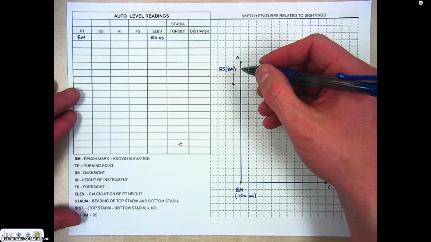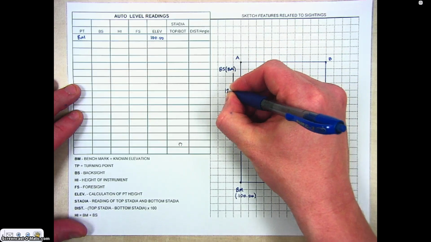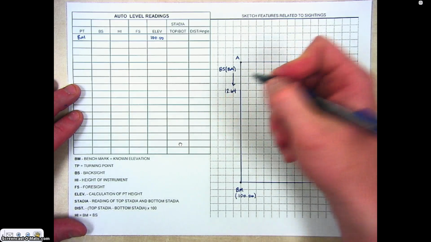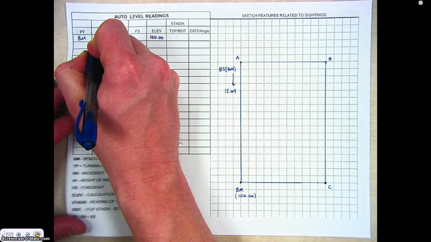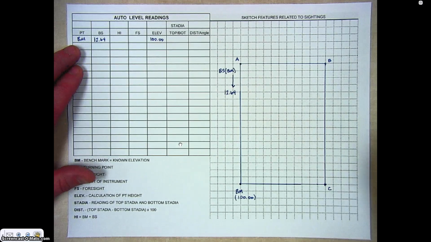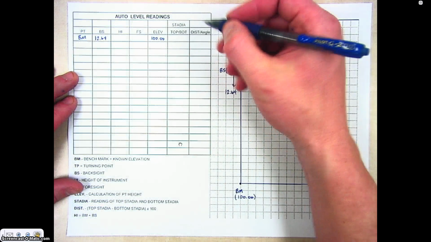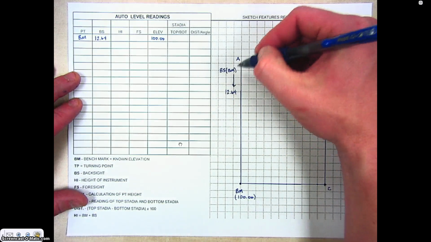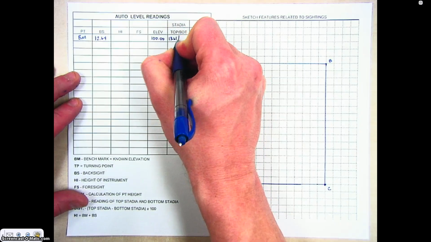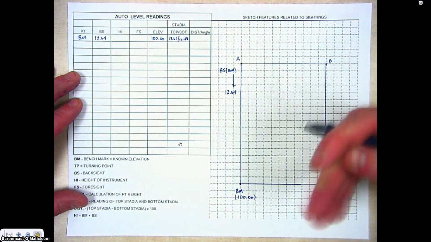And so when we look through our auto level, the reading is going to be 12.64 in this case. So I'm going to write that in right here as my backsight to the benchmark, 12.64. What we can do now is write in the top and bottom stadia points so we can figure a distance. Again, when I'm looking through my auto level back at the benchmark, the top is going to be 13.61 and the bottom is going to be 12.48. So this is the data you'd be collecting if you were out doing your survey.